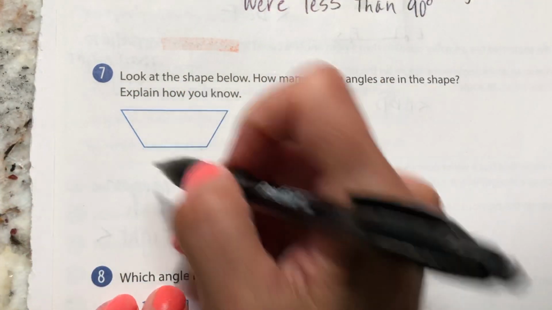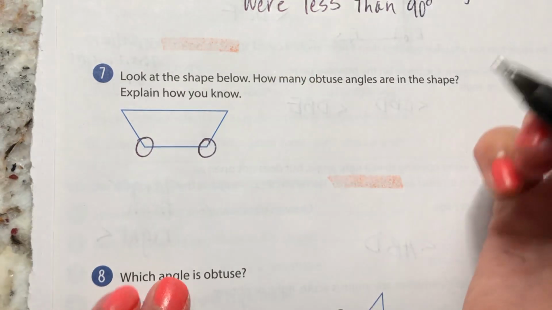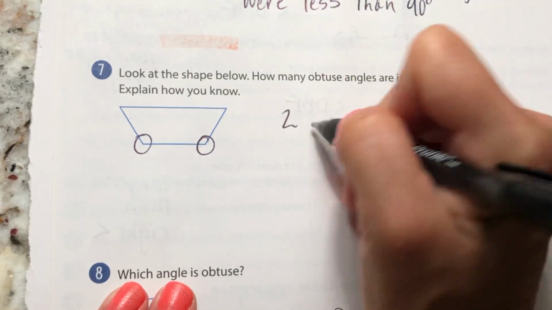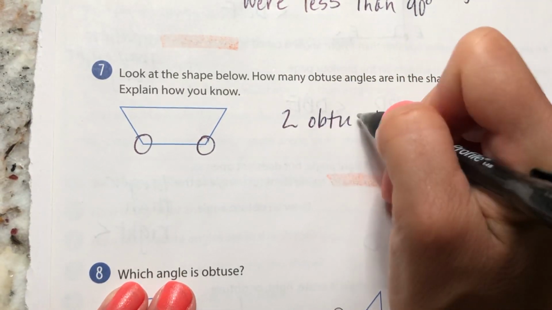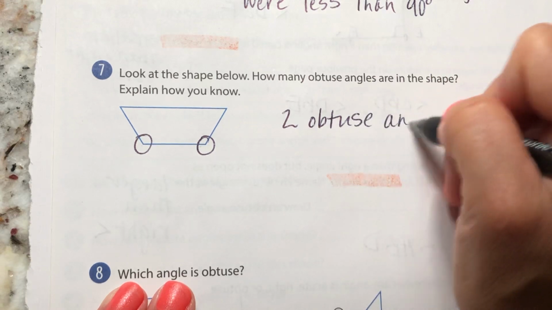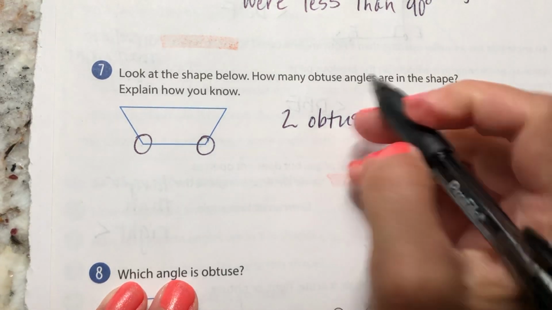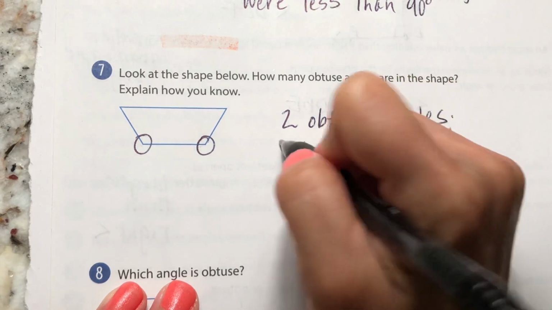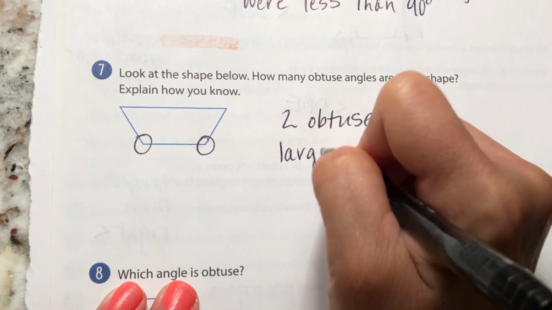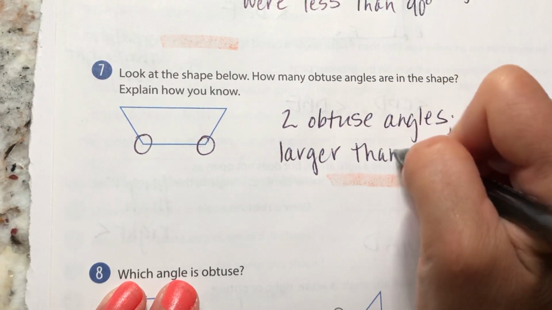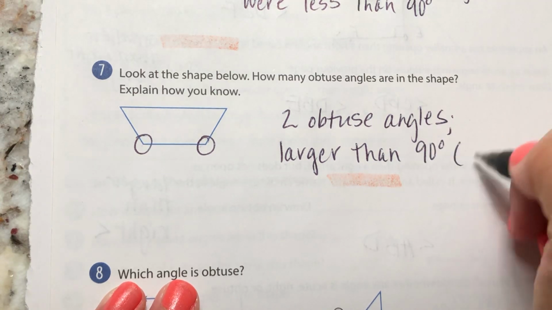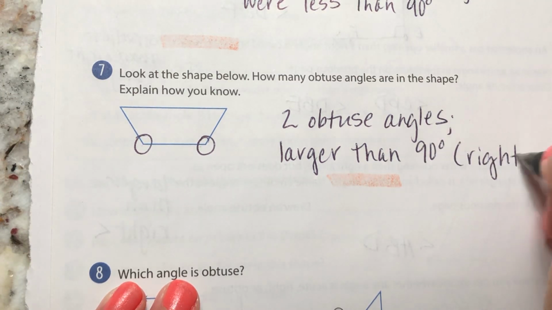So I know that this angle and this angle are obtuse angles, and I know that because they are larger than 90 degrees. Remember, a right angle is 90 degrees.